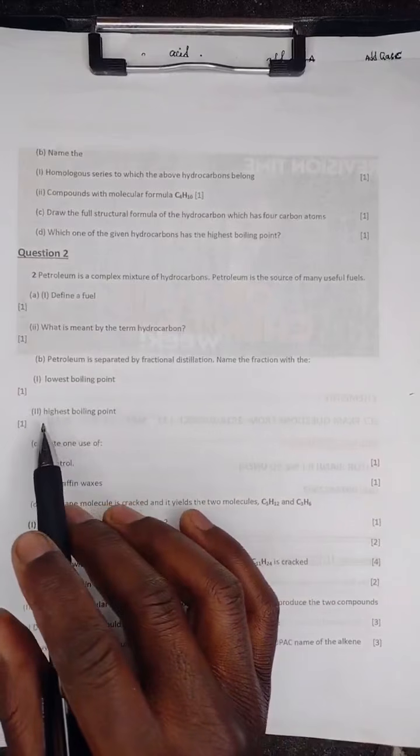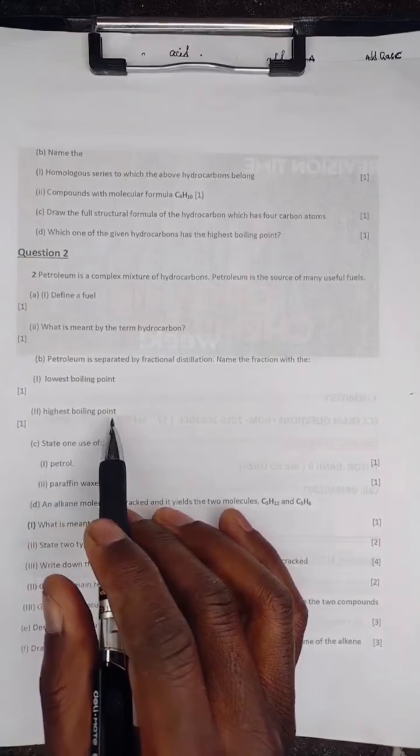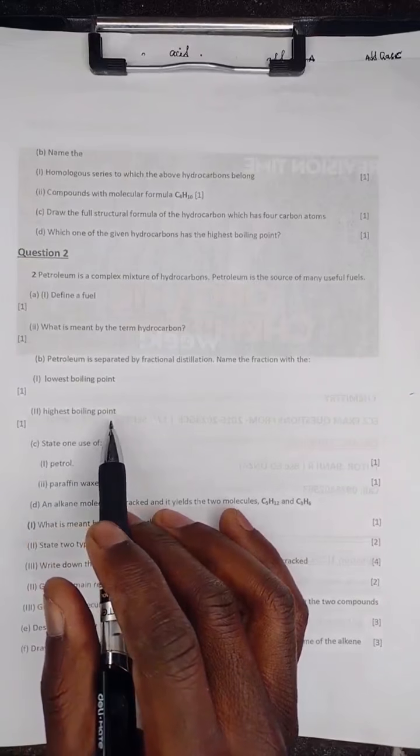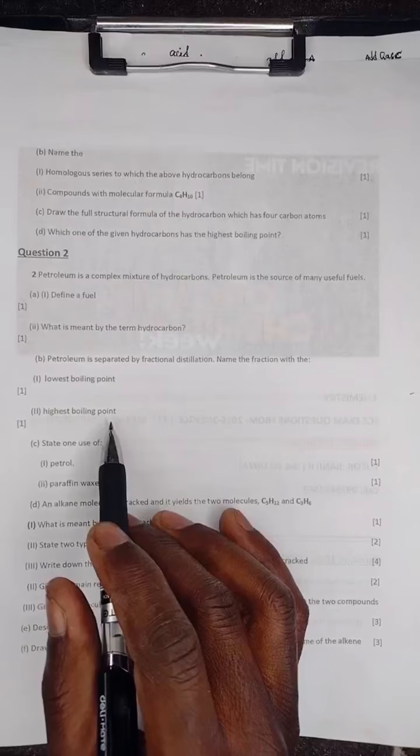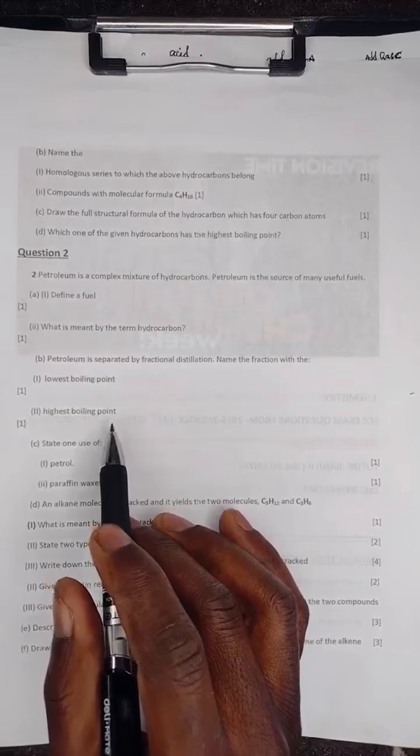What about the one with the highest boiling point? That is B2. Name the fraction with the highest boiling point. The one with the highest boiling point is called bitumen or asphalt.